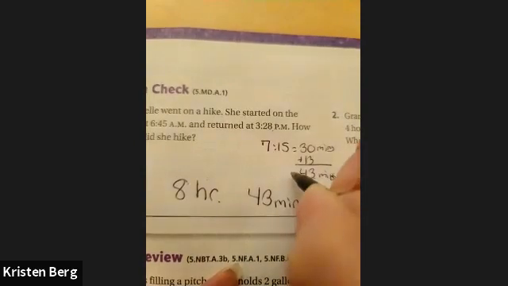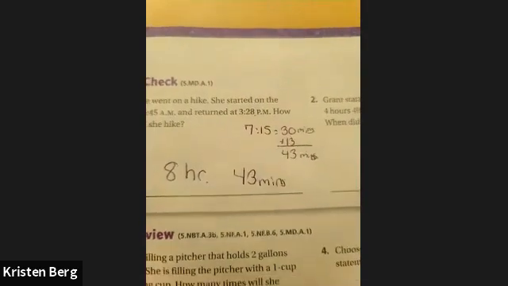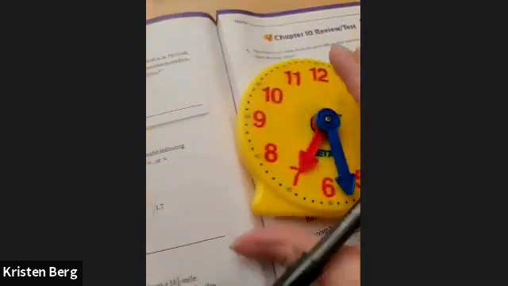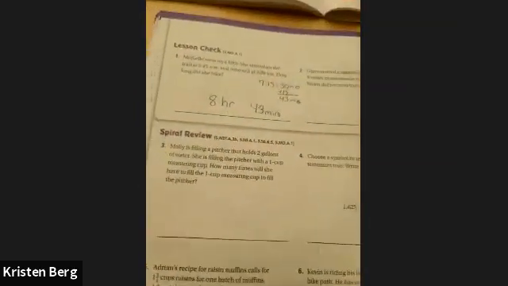So you are now at 7:43, but then you got to go to that, count those hours. So this is where a clock will come in handy. If you don't have a clock, you could also refer back to these clocks to help you also. And you can just go ahead and do that.